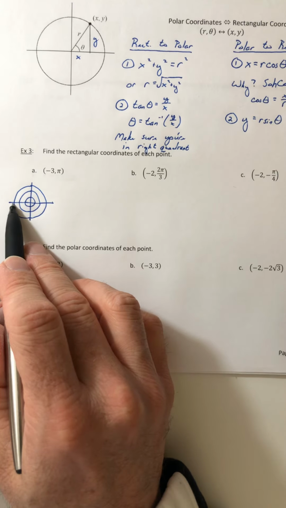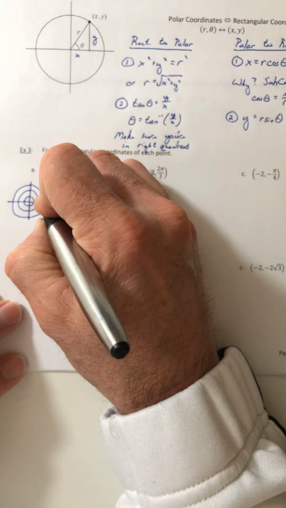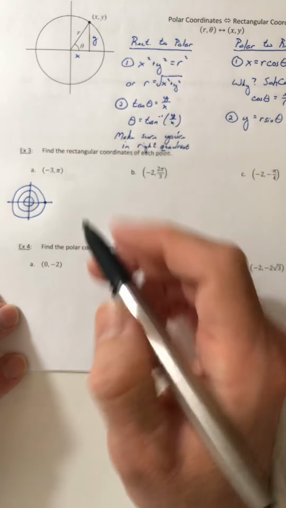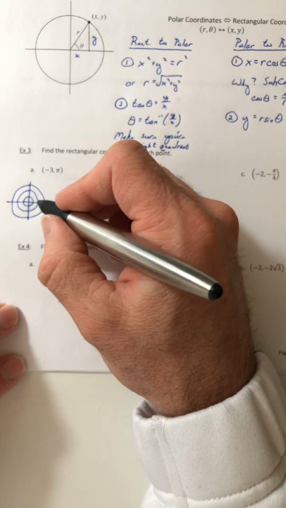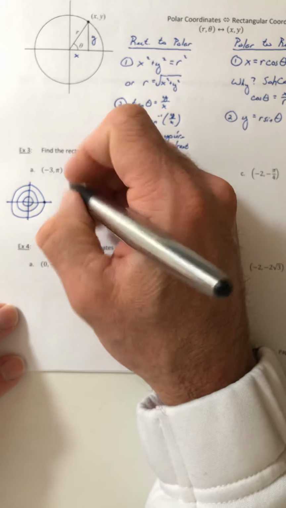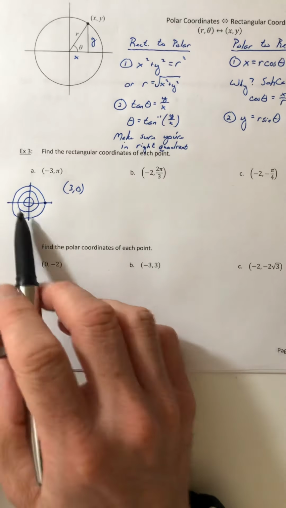So pi would be over here, but the negative on the 3 flips it back. So you're actually located right there. So on a rectangular coordinate system, you just went over 3 to the right and you didn't go up or down. So that would just be 3, 0.